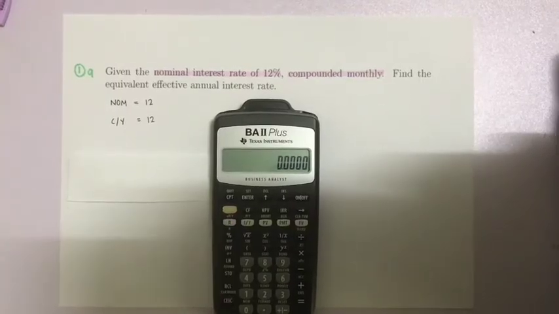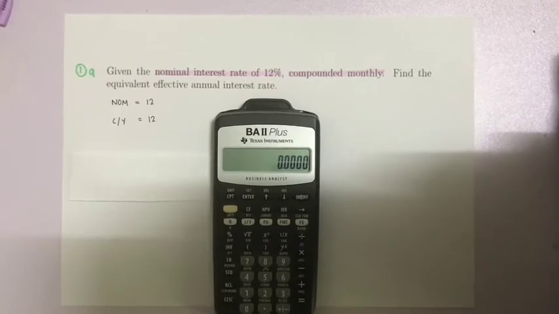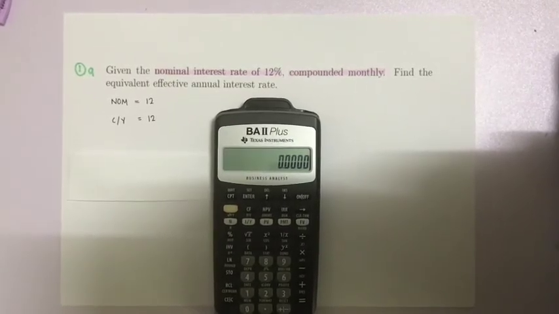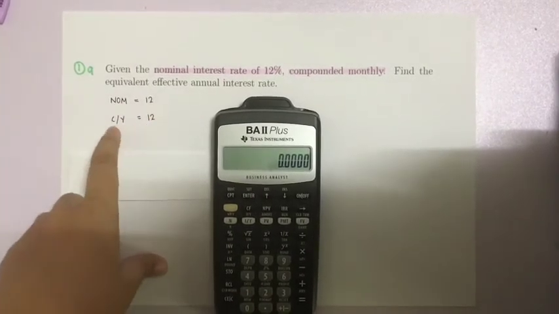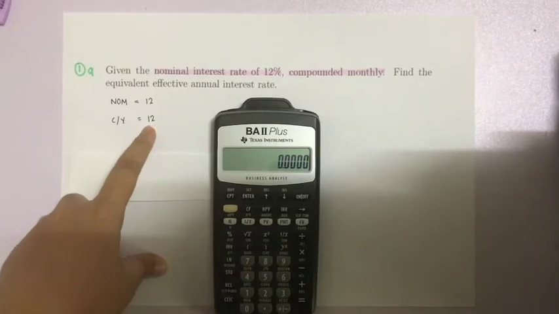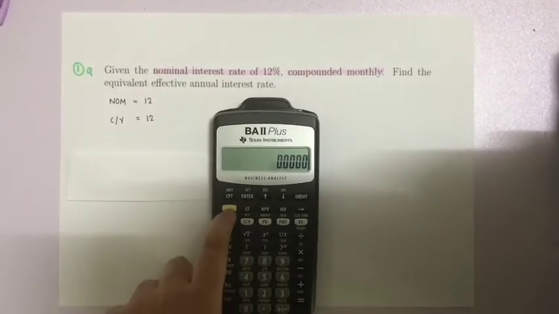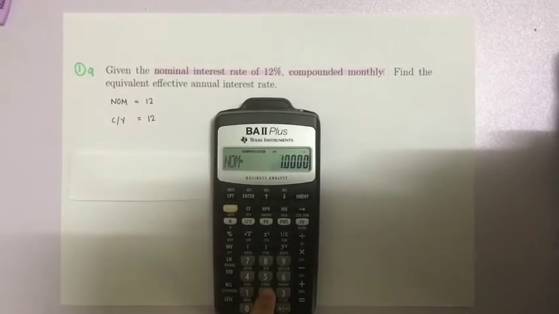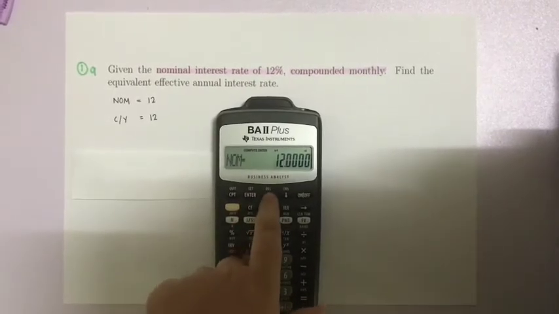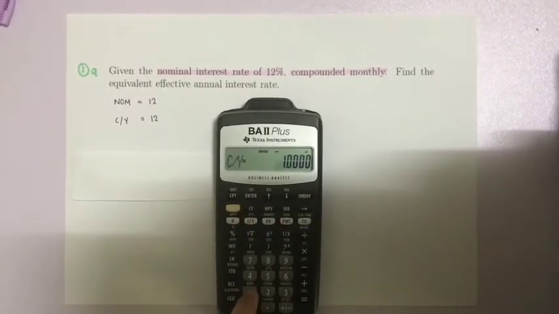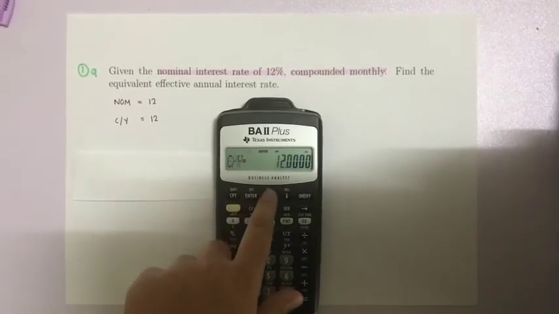Question 1a, we need to convert the nominal interest rate to the effective and vice versa. Given the nominal rate is 12% compounded monthly, find the effective. Nominal is 12 and C/Y is 12 because compounded monthly. To find the effective, press second and then 2, I convert. The nominal is 12, enter, then press up to C/Y. C/Y is 12, enter, and then we find effective.